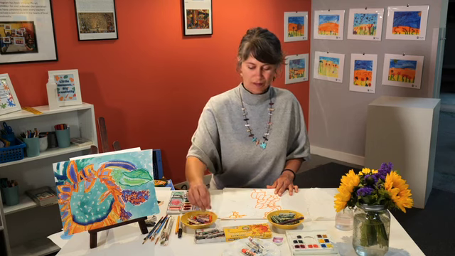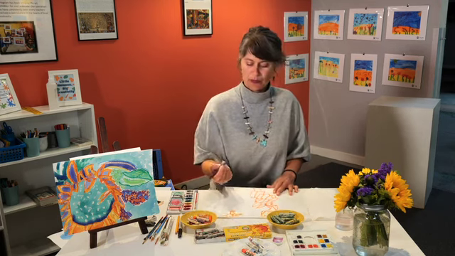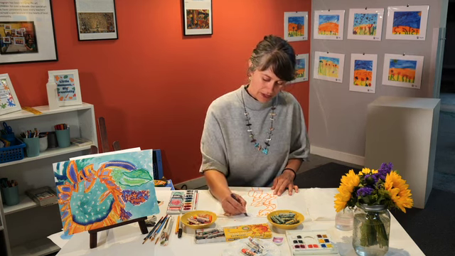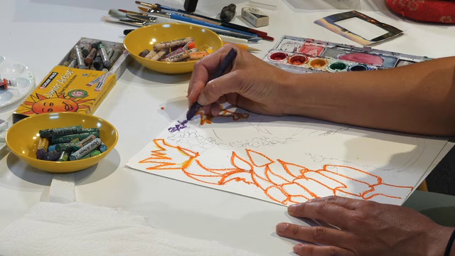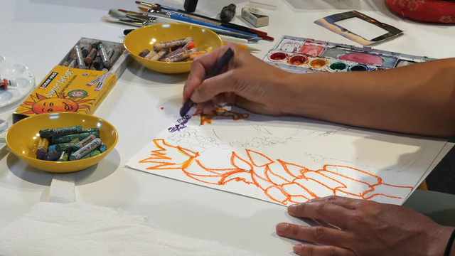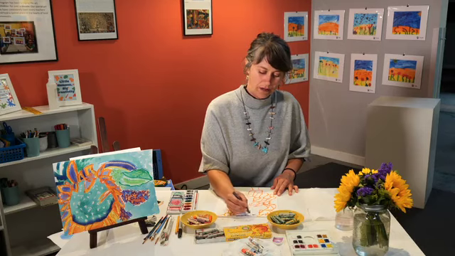Okay, I think I have my orange bits in there. And my purple, I'm coming through and making some texture. So texture is the way something feels, or in a painting, it's the way it looks. Like sandpaper has a rough texture.